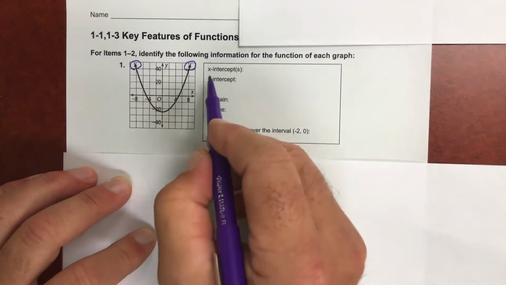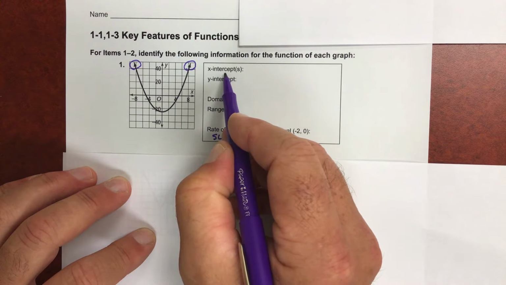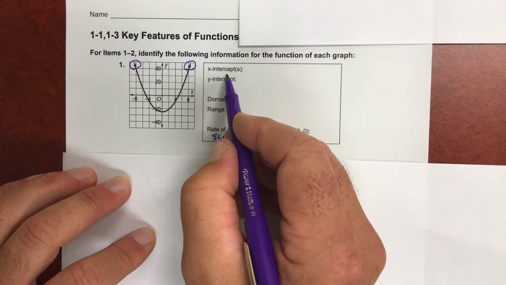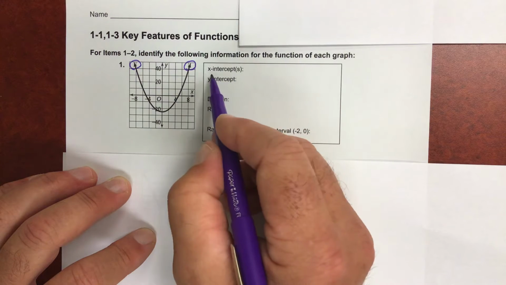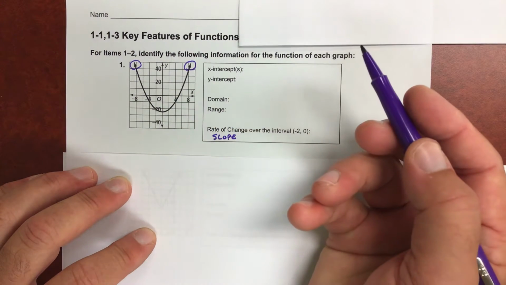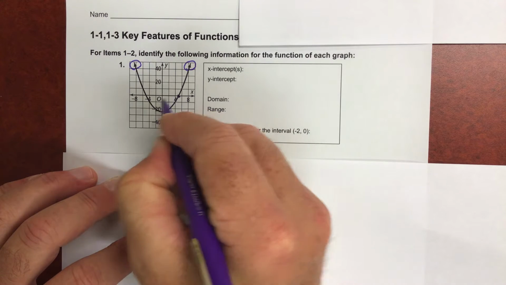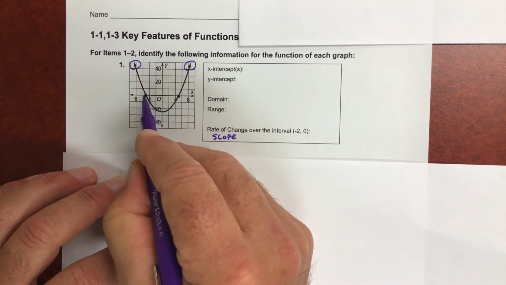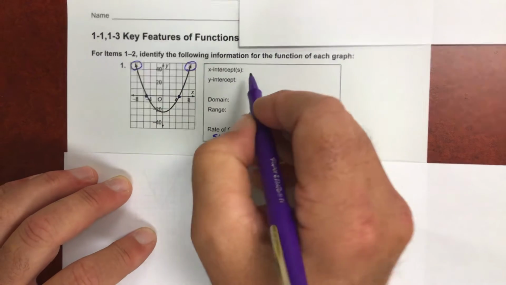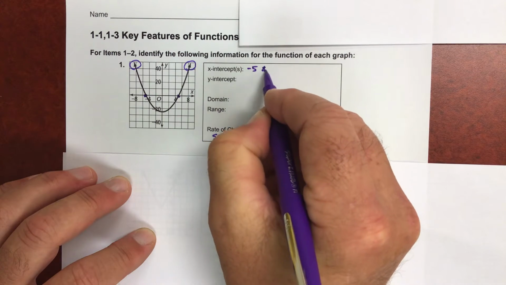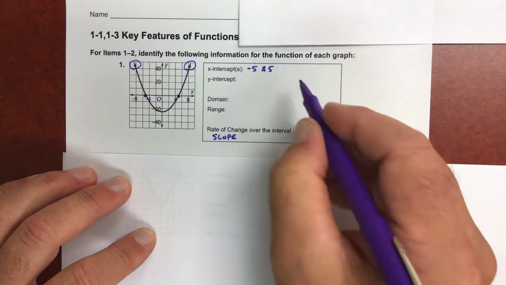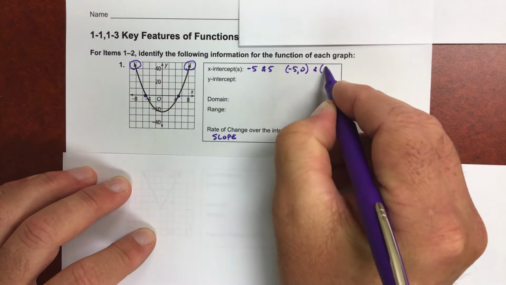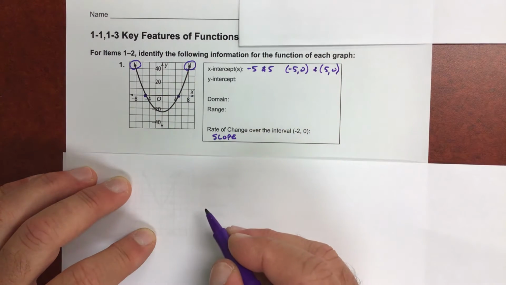Okay, so x-intercepts, these are common. Sometimes we have one, sometimes we have multiple, and sometimes we have none. X-intercepts are basically where it crosses the x-axis. If we look here and here, it is crossing the x-axis at 5 and -5. You can write -5 and 5, but really what you should probably write is the points -5, 0 and 5, 0. Those are the points.